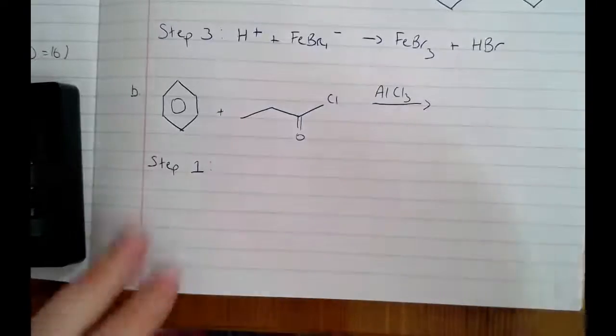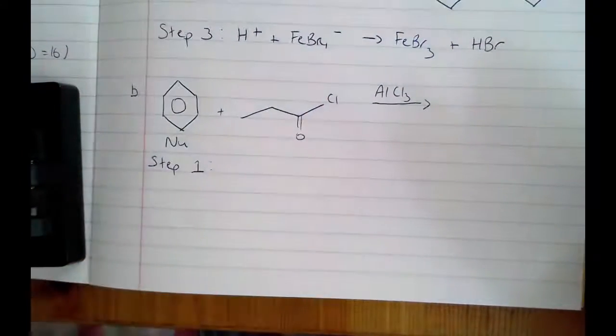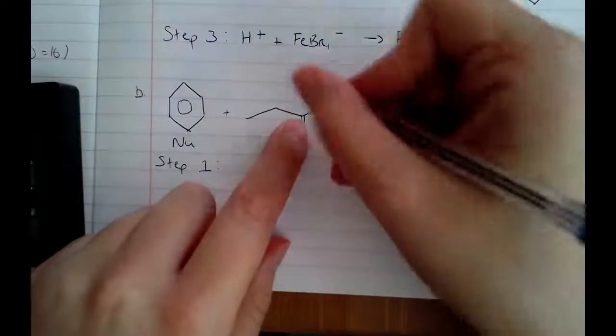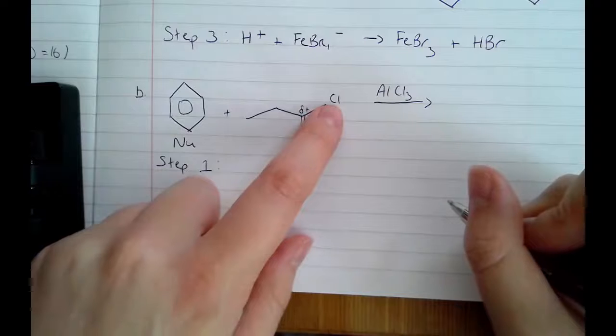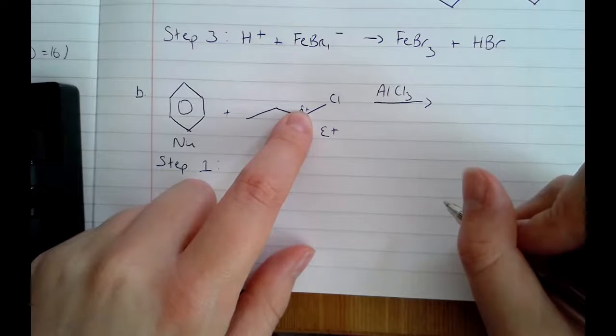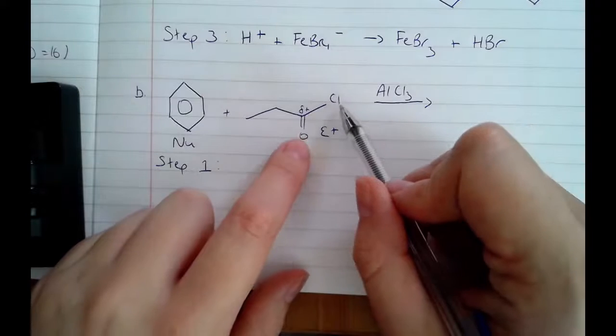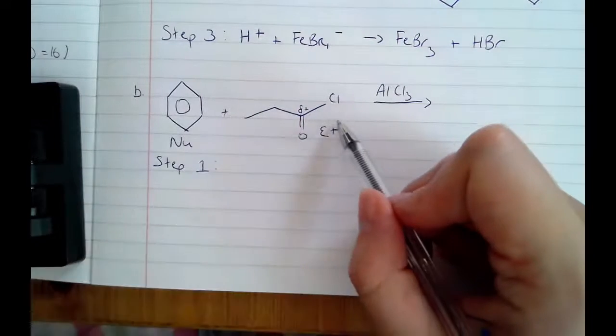The next mechanism is going to be quite similar. Again, I've got benzene. This is my nucleophile, which means over here I must have an electrophile. This carbon here is going to be your electrophile. It's bonded to an electronegative chlorine and a more electronegative oxygen, so this carbon here is your electrophile. Even though it's bonded to two electronegative atoms and has a delta positive charge, it's still not a great electrophile.